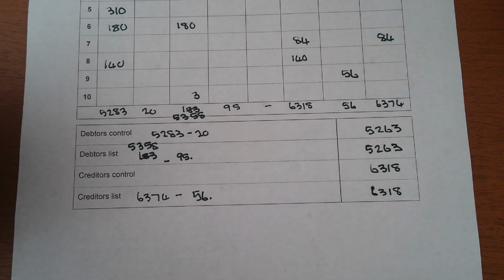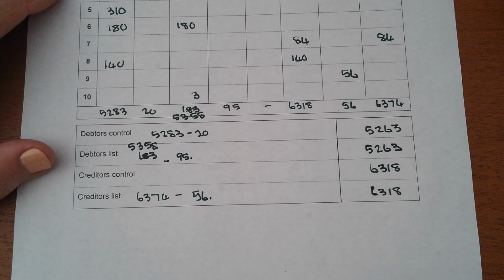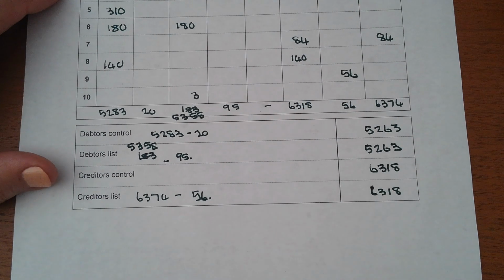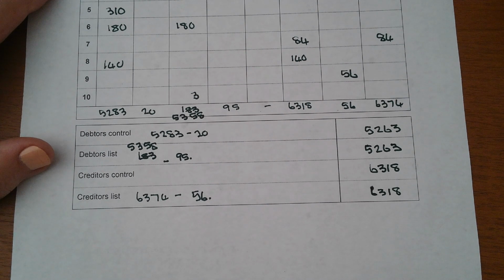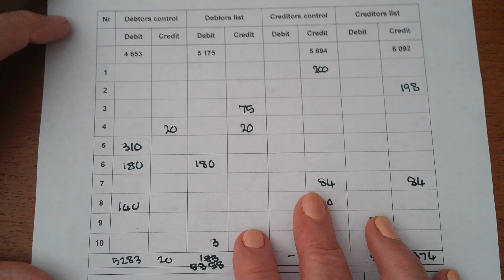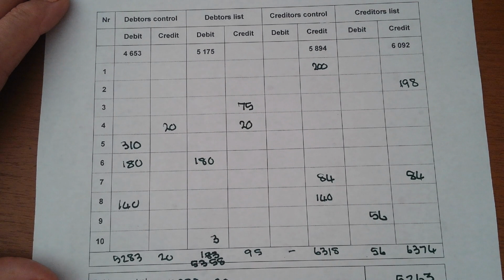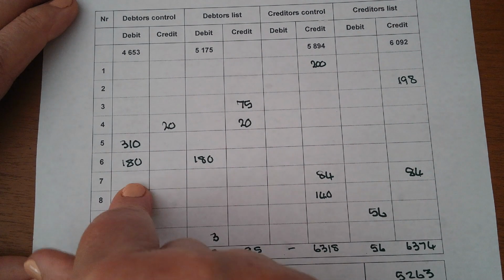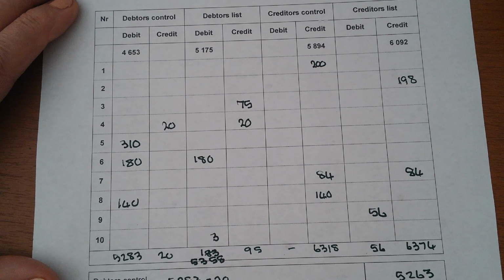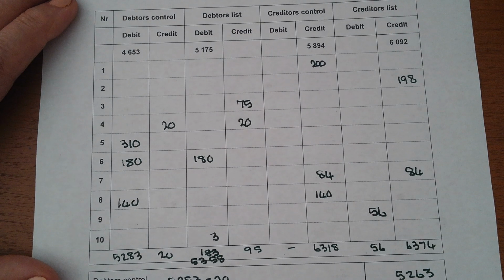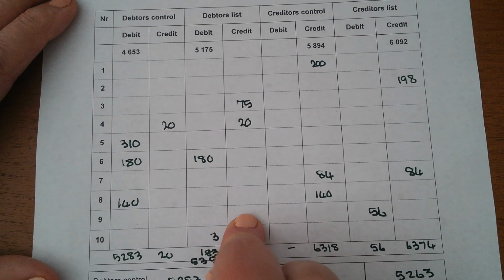When you do this work, ensure that you do it systematically. Read the instructions. Determine whether you made the mistake in the journal. If there's a mistake in the journal, then it means that you will have to correct it in both places, control account and list. If the total in the journal is wrong but all the entries are correct, you will only correct it in the control account. If everything in the journal is correct but you made a mistake in the individual account, it will only be recorded in the debtors list.